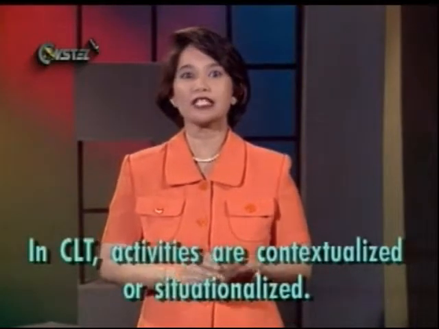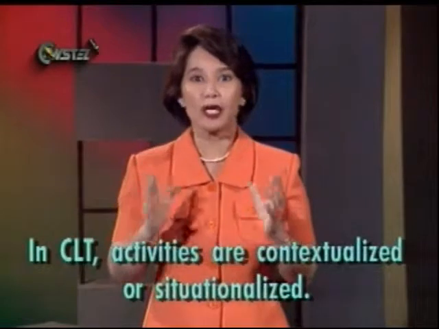Another feature of CLT is that activities are contextualized or situationalized, as shown in the previous classroom situation. Here, the students are given real communication situations like telephone conversations, interviews, or dialogues. They can be given actual situations like inviting a long-lost friend to a party, giving advice to a friend, and interviewing people. What you will see next is an actual classroom situation.